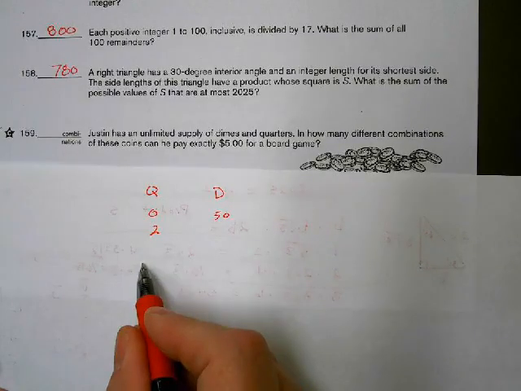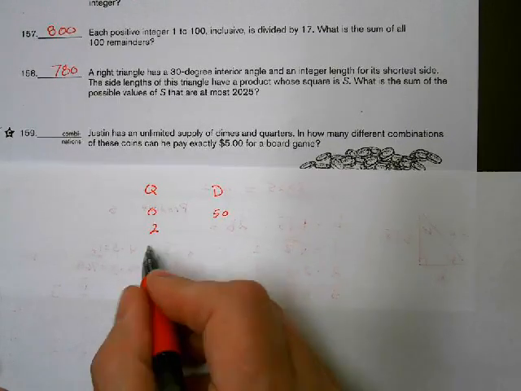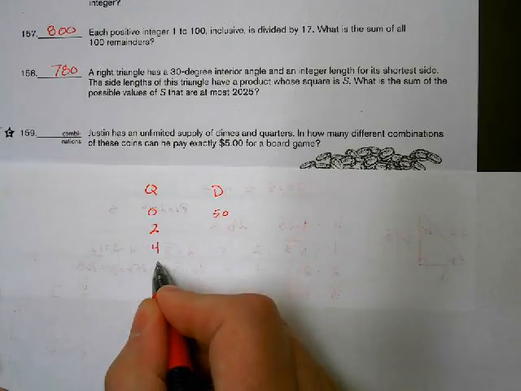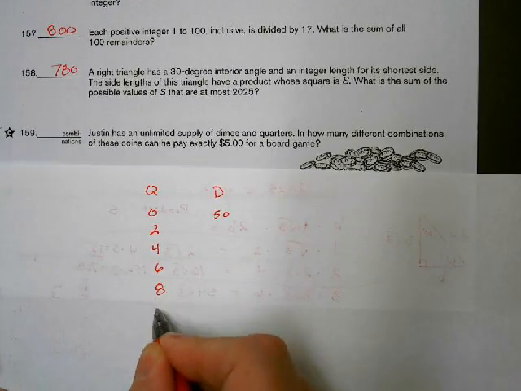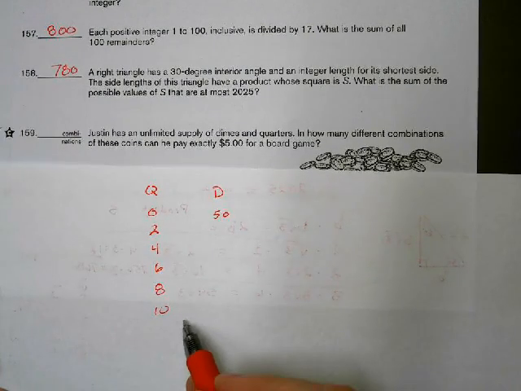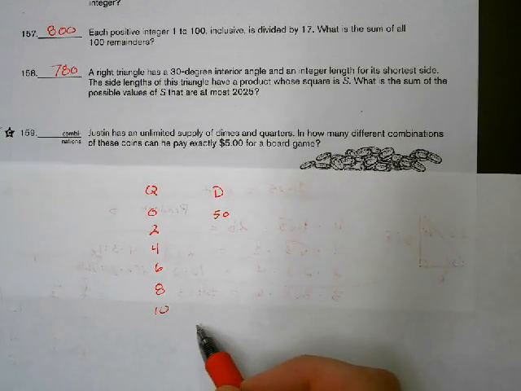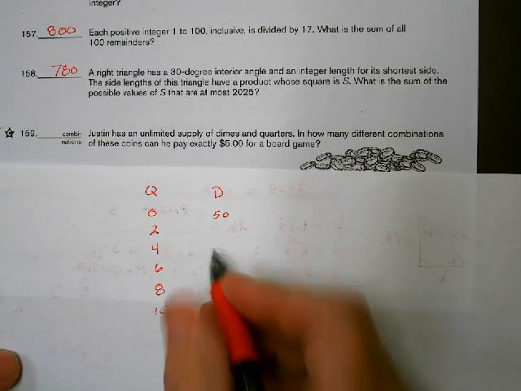10 quarters would end up being half the money, right? 10 quarters is $2.50. Yeah, it is. And then we could use 12 quarters, 14 quarters, 16 quarters, 18 quarters, and 20 quarters.